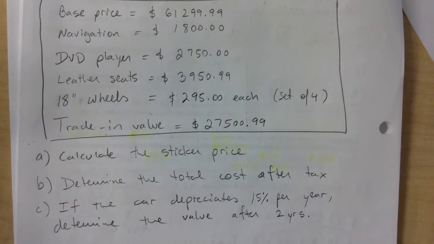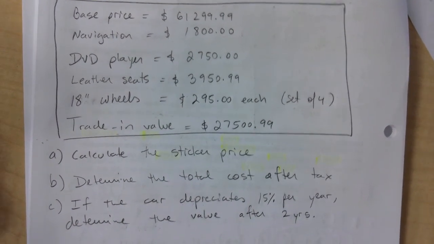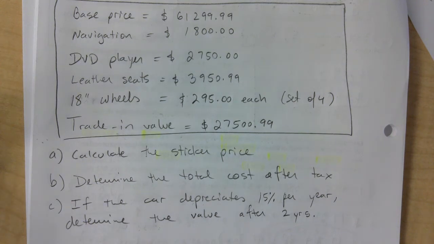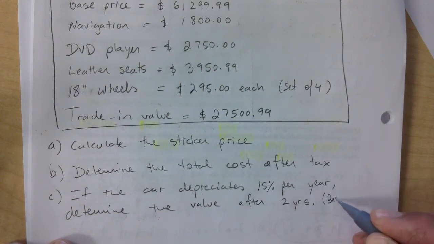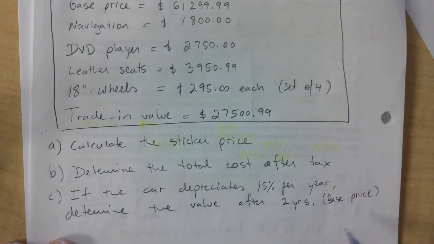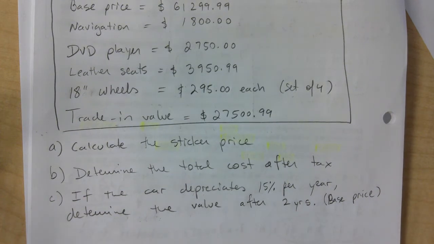I'm going to zoom out a little bit so that you can see the table and the questions. So I'm going to read it in case you can't calculate the sticker price. That's A. B, determine the total cost after tax. C, this is Monday stuff, right? If the car depreciates 15% per year, determine the value after 2 years. And it's not a curveball just yet, but you take the base price always. For depreciation, you will never have to add taxes or anything like that. You just take the base price for depreciation, okay?